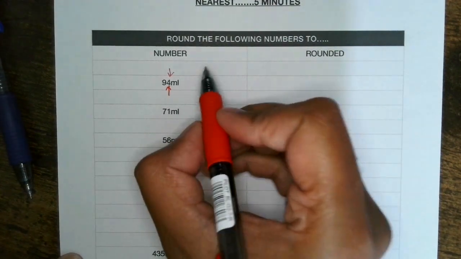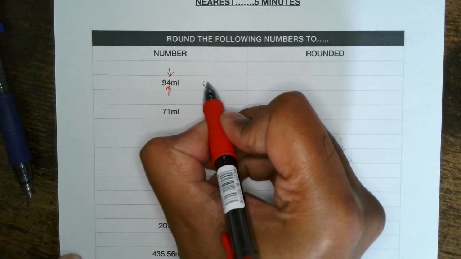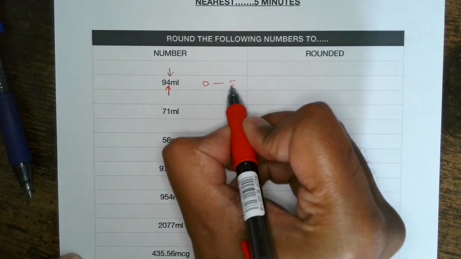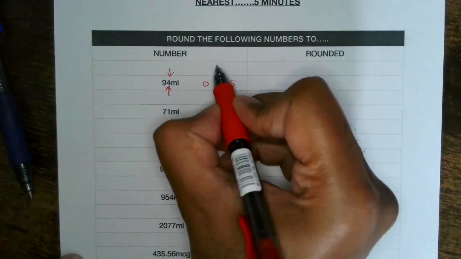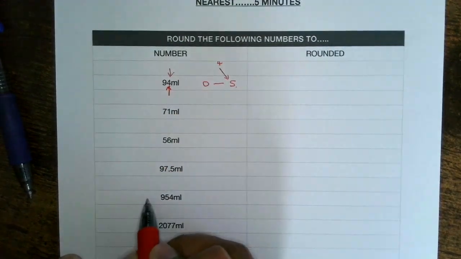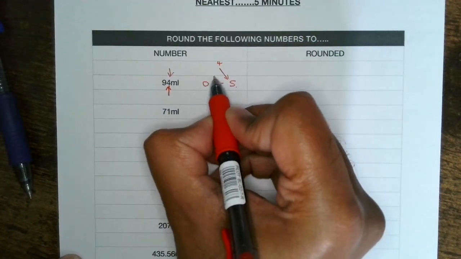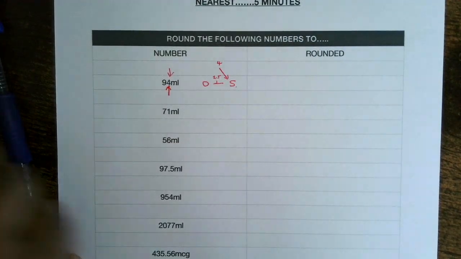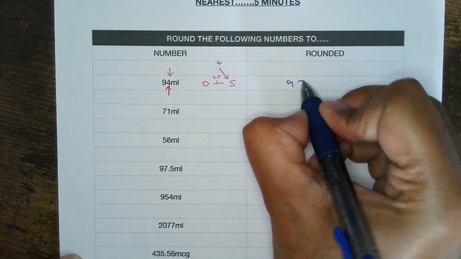So does the number 4, is it closer to 0 or is it closer to 5? Well, the number 4 is actually closer to the number 5, isn't it? Because remember, your midpoint is 2.5. So this answer is going to be 95 milliliters.